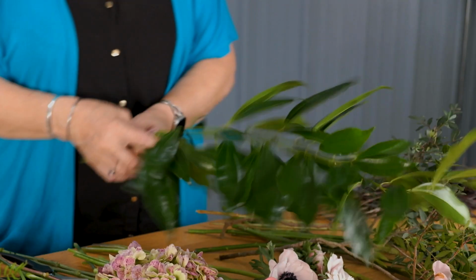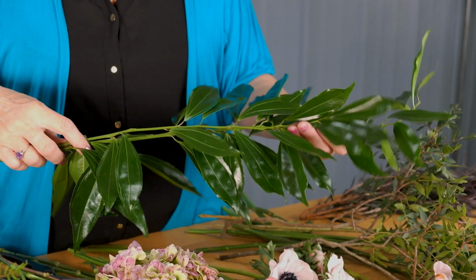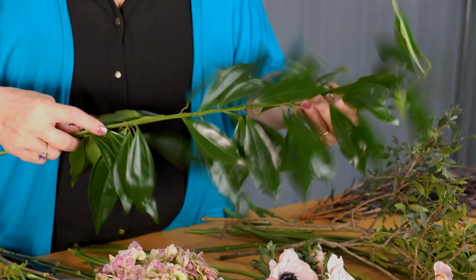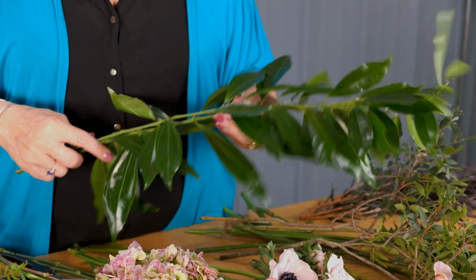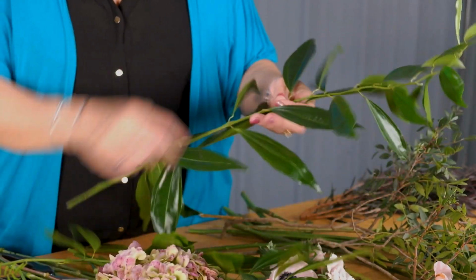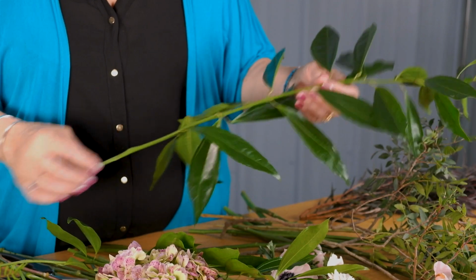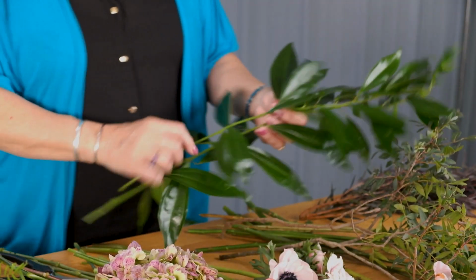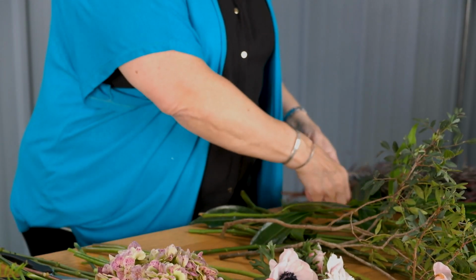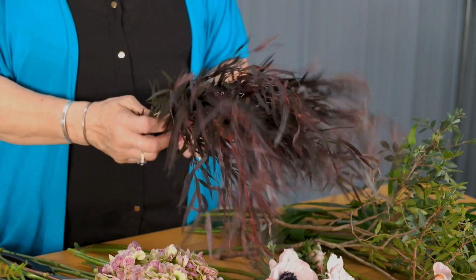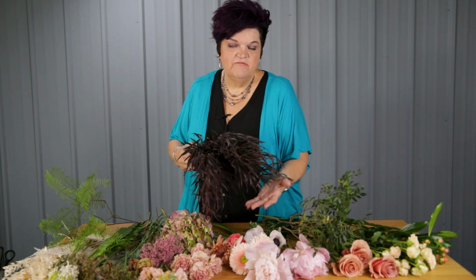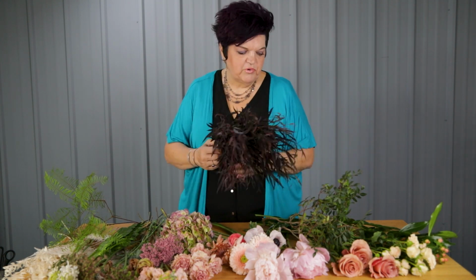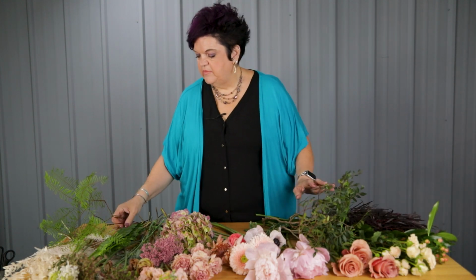And then Cocculus is one of the great supporting greens. It comes in that dark green color, so we're seeing more prominence of that dark green. And this stem can be cut in half or in thirds, and I use that as a basing. If we look here, we've got some Agonis, and with this vintage collection, it has that chocolate influence. So that brown undertone is going to come in and bring that in really well.